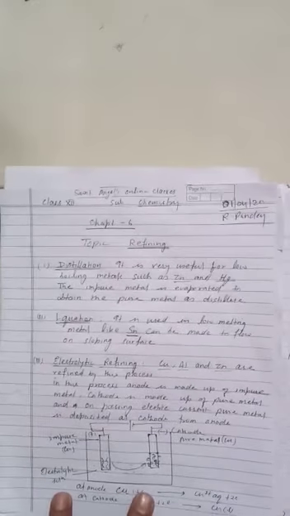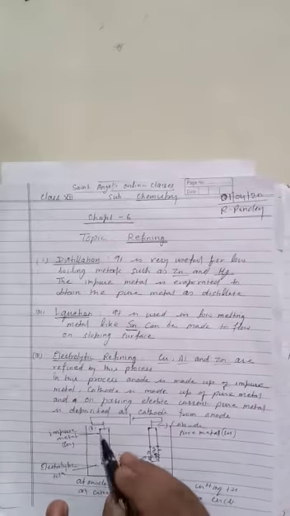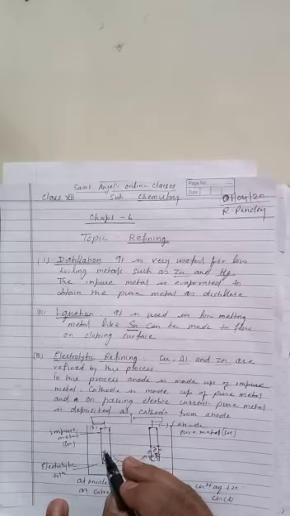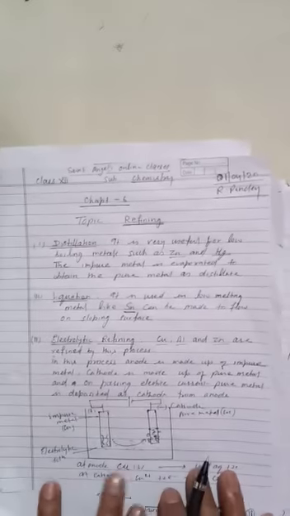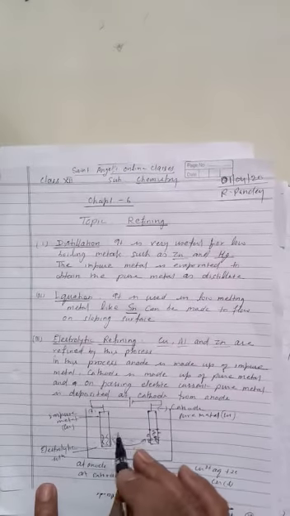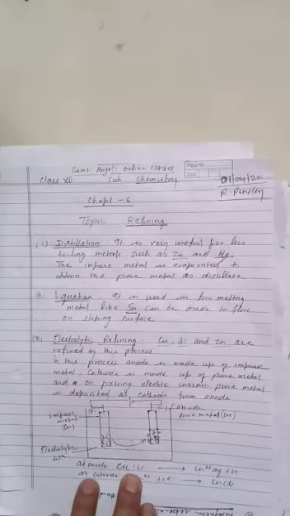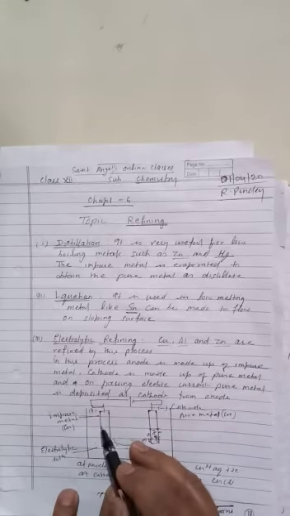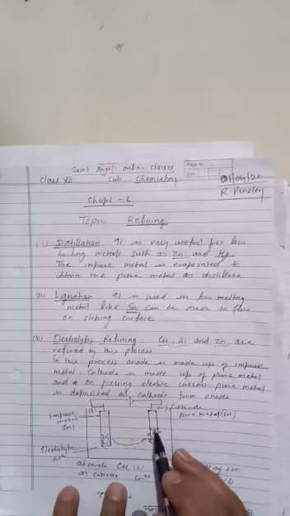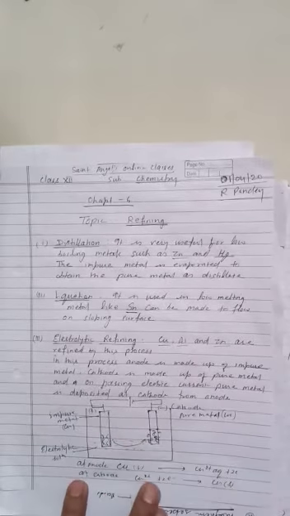In this process, as electricity passes through the electrolytic solution, the impure metal anode decomposes and is deposited at the cathode in the form of pure metal. Here I have taken one example, refining of copper. The anode is impure copper and the cathode is pure copper.